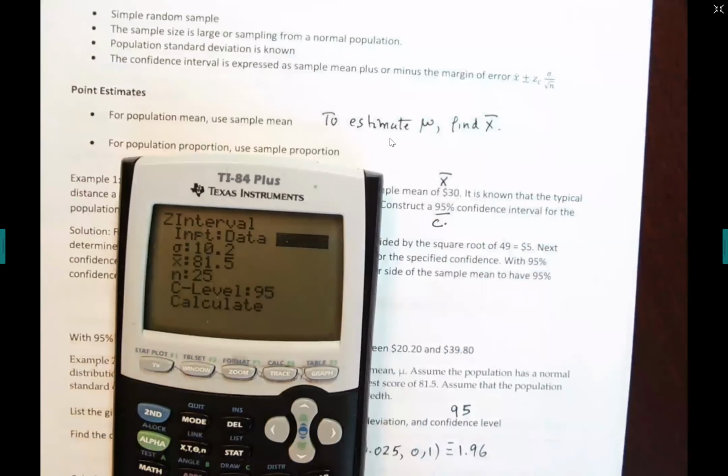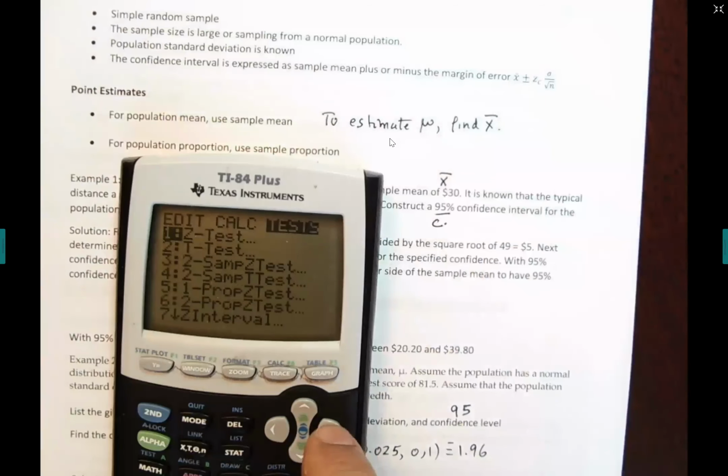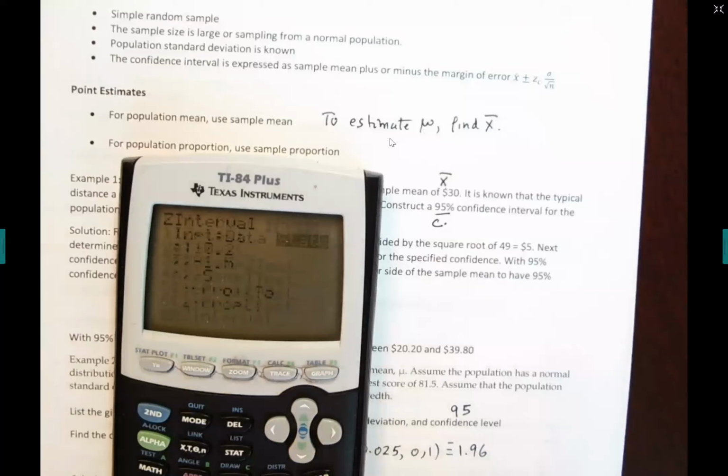Go to stat, tests. It's under tests, guys. From now on, chapter 6, 7, 8, 9, 10, all the way, it's under here. Z interval. When do you use data? You use data when he gives you a raw data set. You have to do data entries and put them in L1, but not in this case. So my sigma, guys, is 35. My x bar is 30. My n, he says it's 49. And my confidence level is 95. Okay, that's all I need.